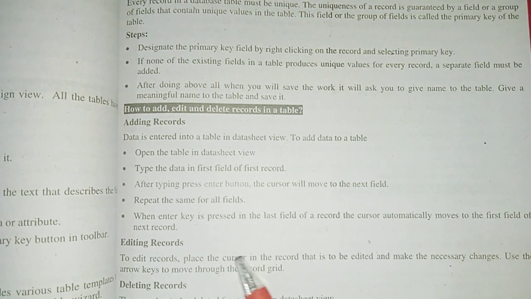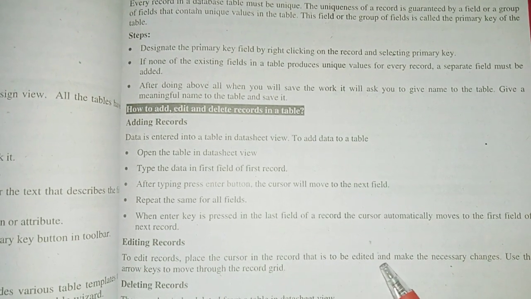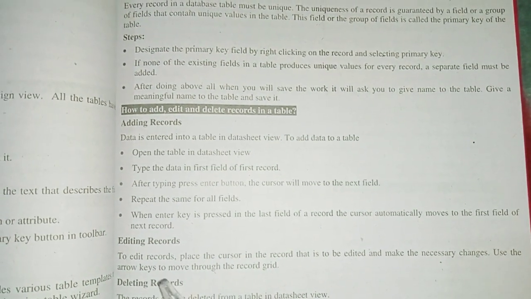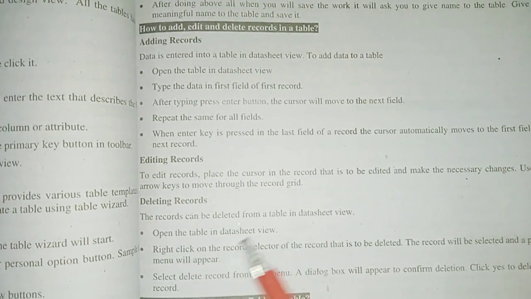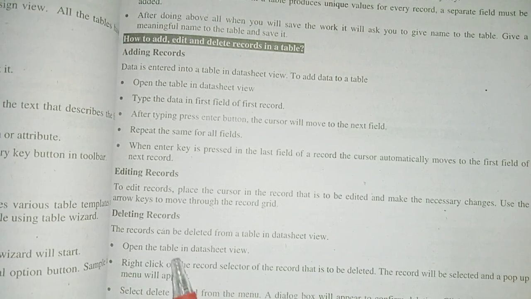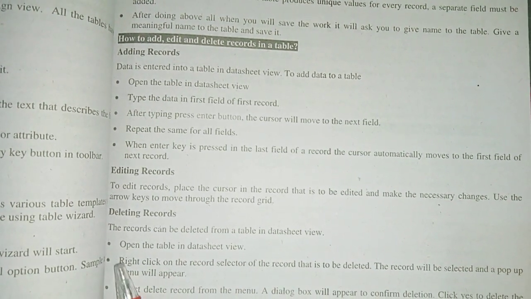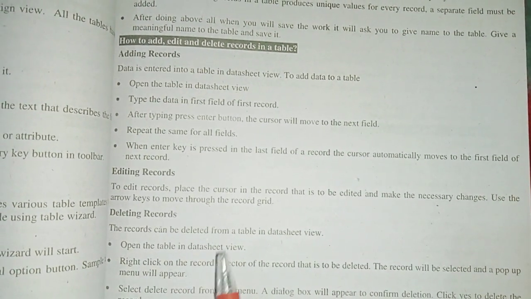Editing records: to edit records, place the cursor in the record to be edited and make the necessary changes. Use the arrow keys to move through the record grid. Deleting records: a record can be deleted from the table in datasheet view. Open the table in datasheet view.